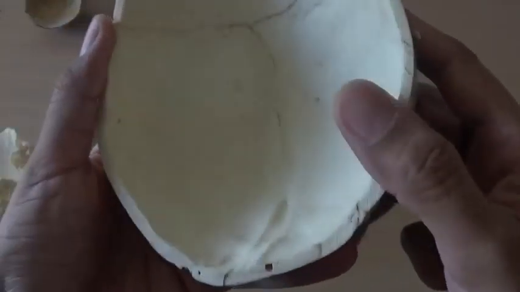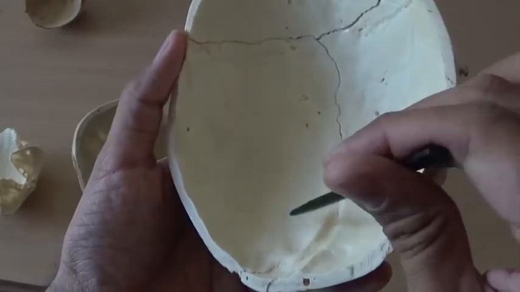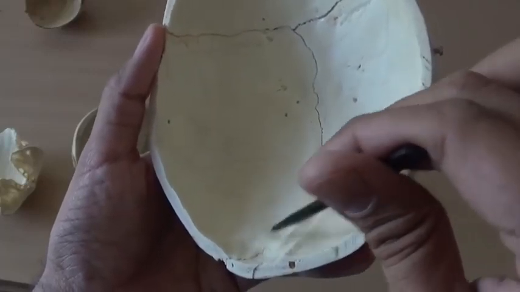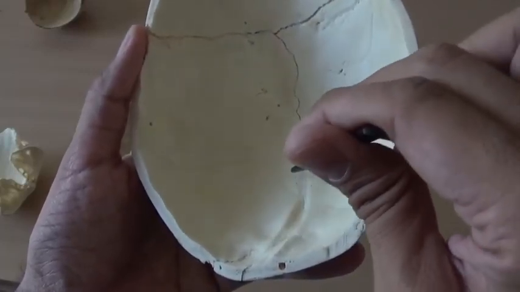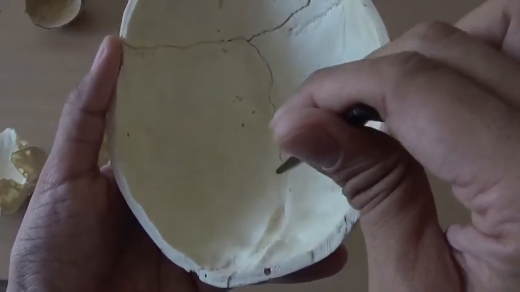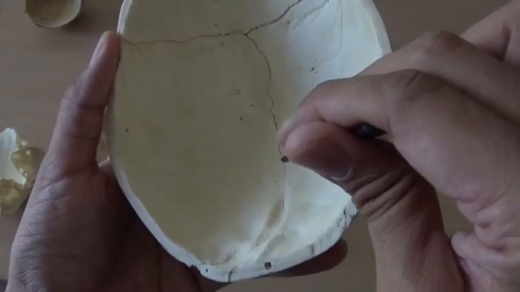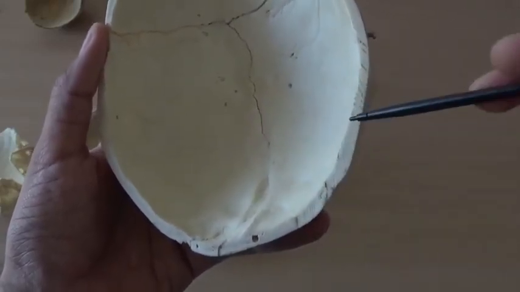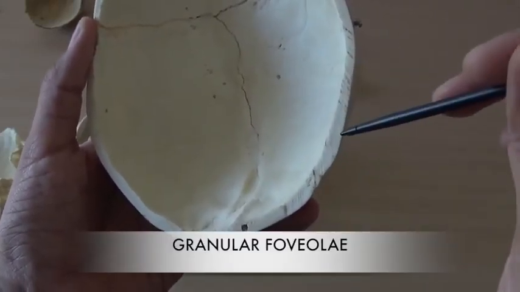On either side of this sulcus, you'll see certain depressions. These depressions are more marked in elderly skulls, and they are produced because of arachnoid villi and arachnoid granulations. These depressions are termed granular foveae.